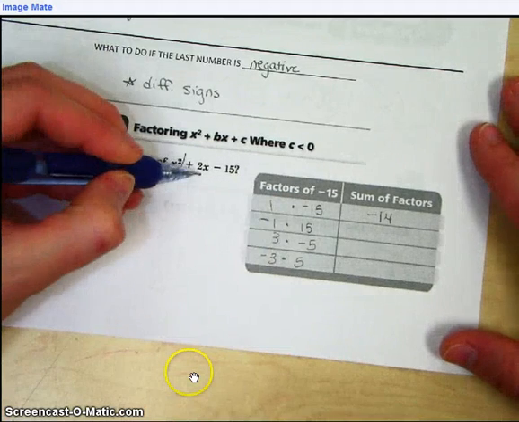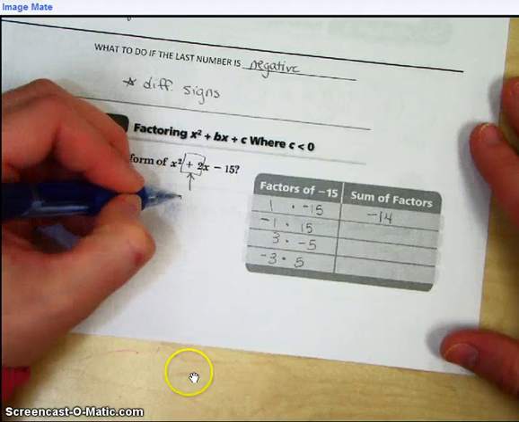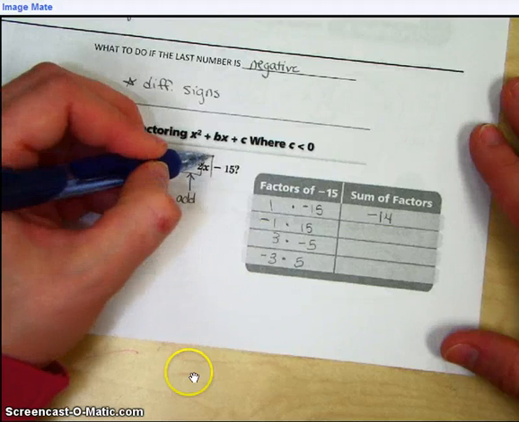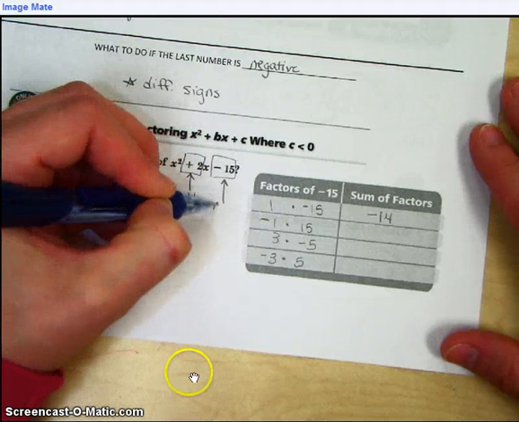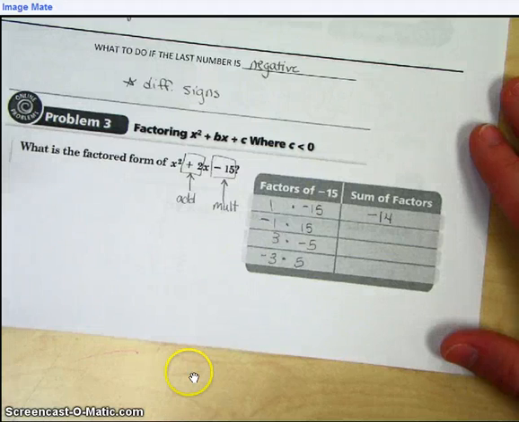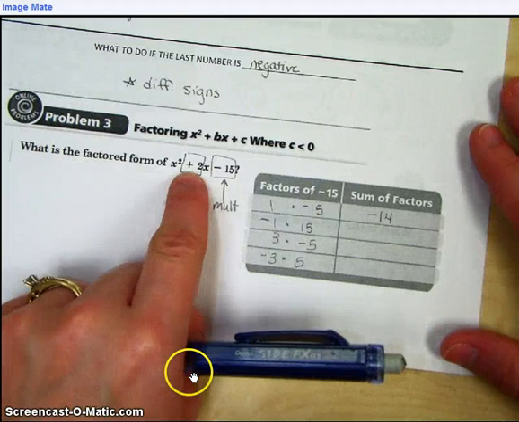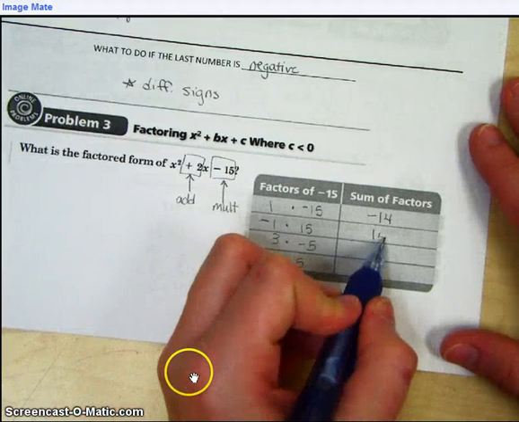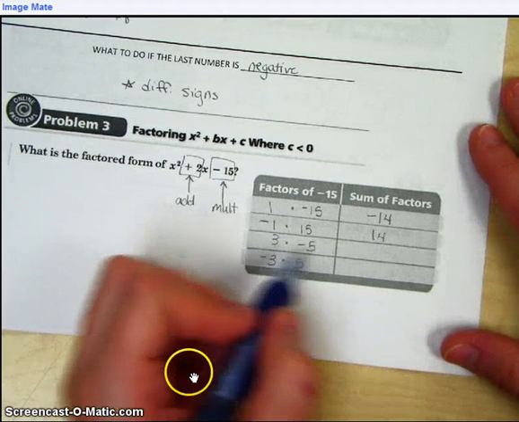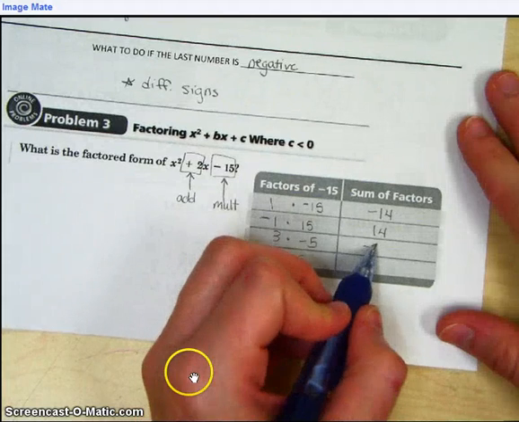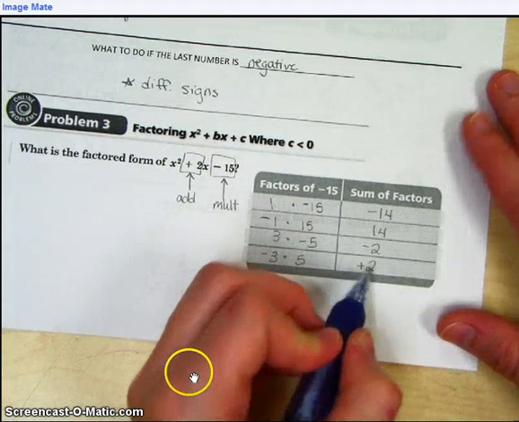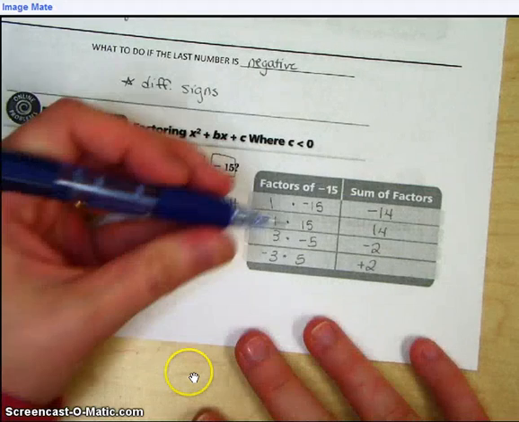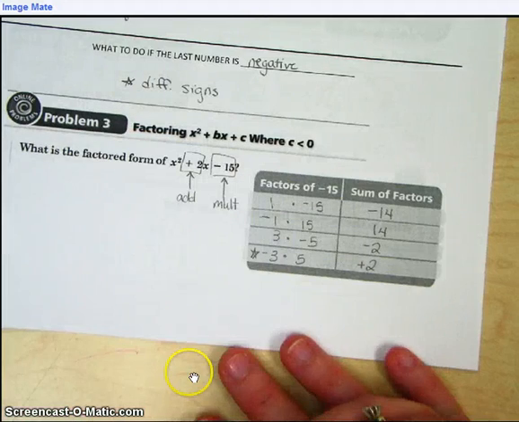Remember, we're trying to get to this middle number when we add, but we need to get to this last number if we multiply our choices. Okay? To get to the middle number you add, to get to the last number you multiply. Okay, and that's going to give us a positive 14. Neither one of those is right. This is going to give us a negative 2, and this one's going to give us a positive 2. Can you guys see how only one of these choices work? It's the last one. Minus 3 and a positive 5.